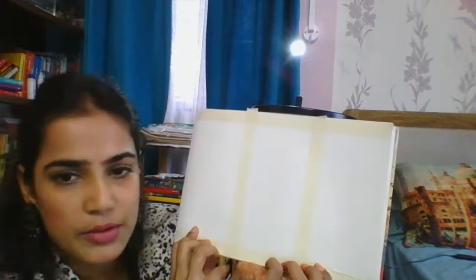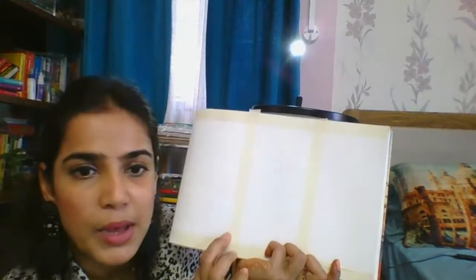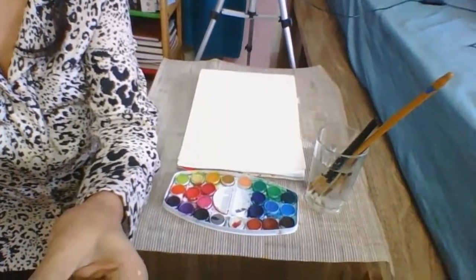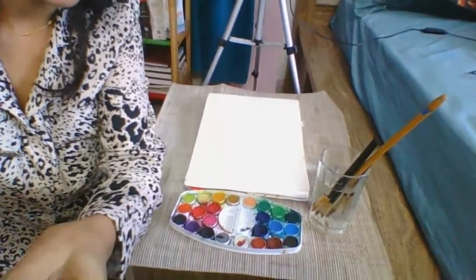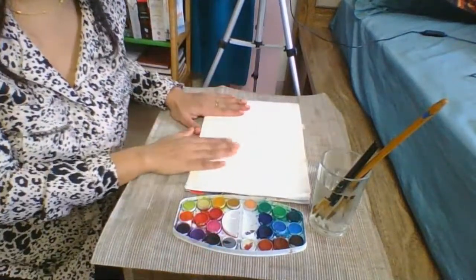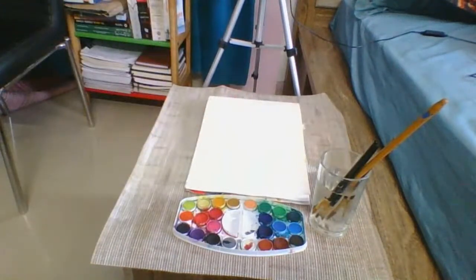So I'll start with the drawing now. I hope you all are ready with the masking tape done and in place. Okay, let me set my camera to the drawing mode. Is it visible to you? Yeah, I think it's visible. And do not worry, I keep showing my paper in between. Let me grab a pencil.